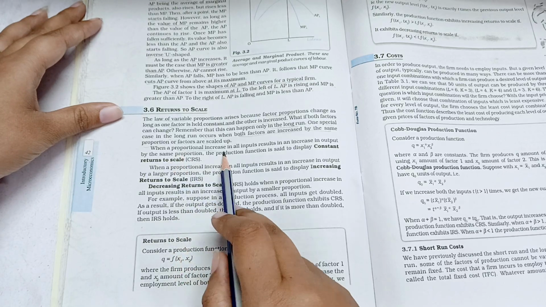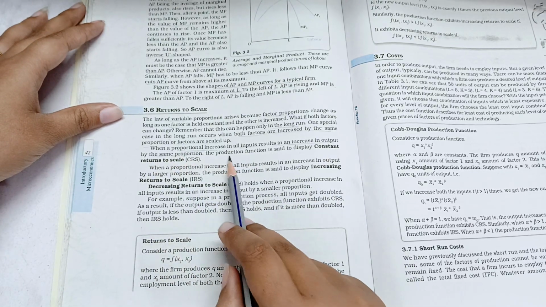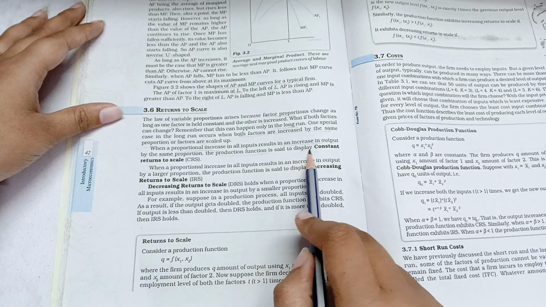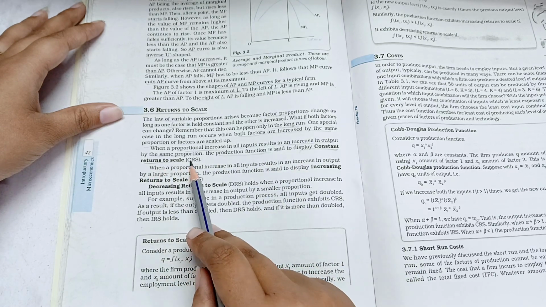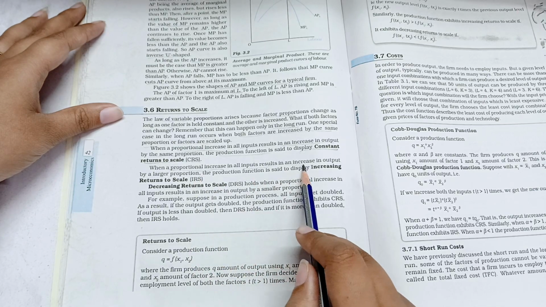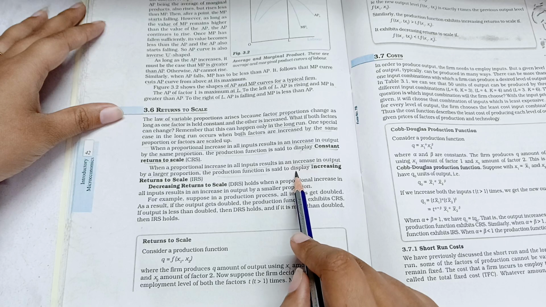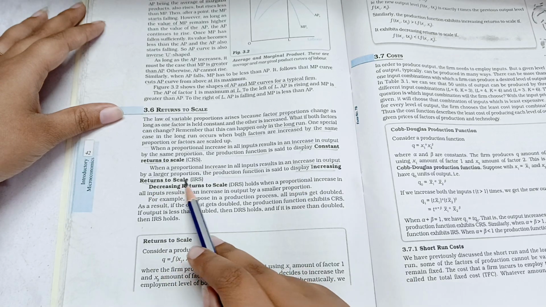When a proportional increase in all inputs results in an increase in output by the same proportion, the production function is said to display constant returns to scale, CRS. When a proportional increase in all inputs results in an increase in output by a larger proportion, the production function is said to display increasing returns to scale, IRS.